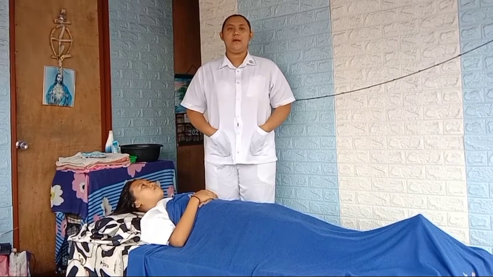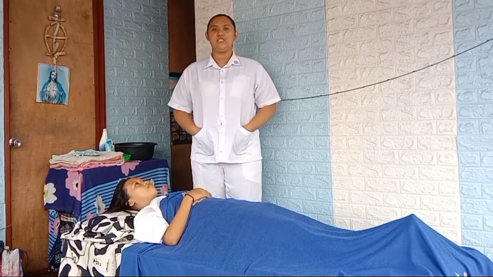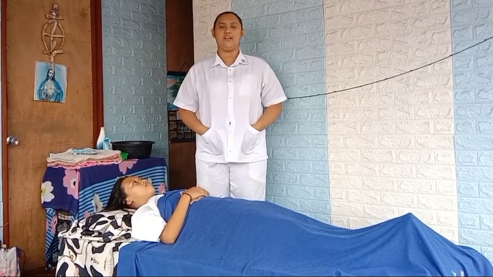I am Keisha Nuevo from BSN 11G, and today I am going to perform a bed bath. A bed bath means to wash someone who is in bed, and it is important because it cleans the skin and helps the skin be free from infection. It also helps the patient to relax and feel better.